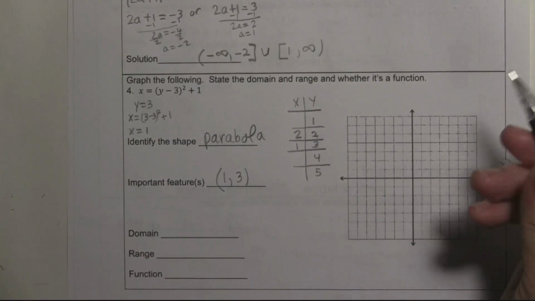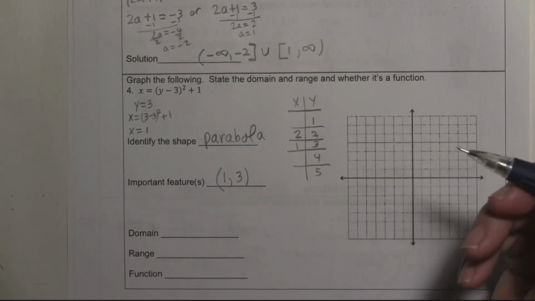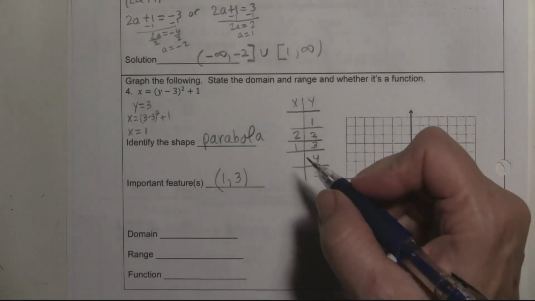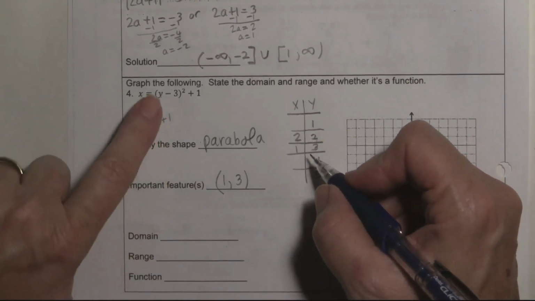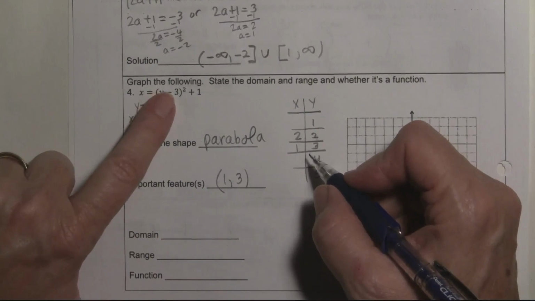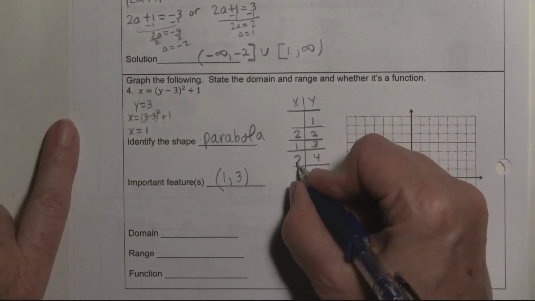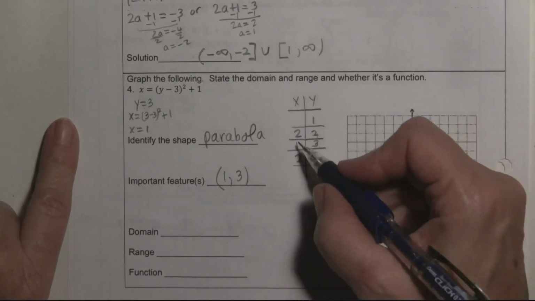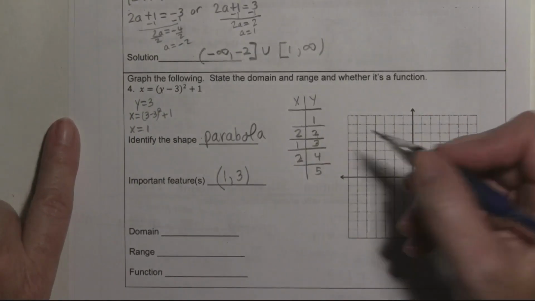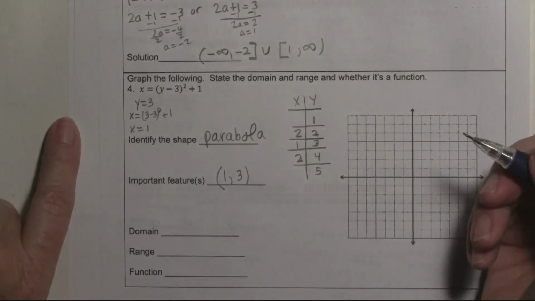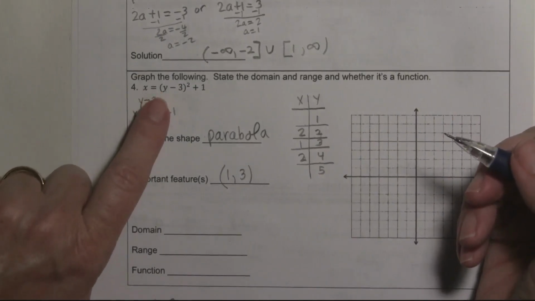Oh, so far so good. Comparing to the answers that Lucas got, I think I'm doing pretty good. So here I put in 4 minus 3, I get 1. 1 squared is 1, plus 1 is 2. And we knew that there was going to be that symmetry. 2, 2, notice it. And then 1 and 5 are going to be the same. So I'm going to put in 1.